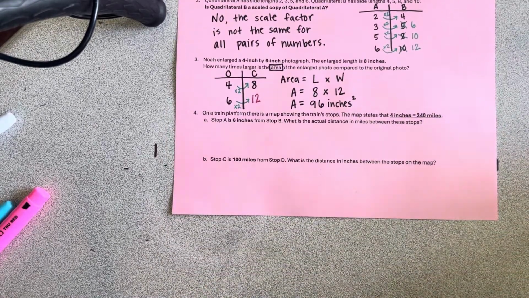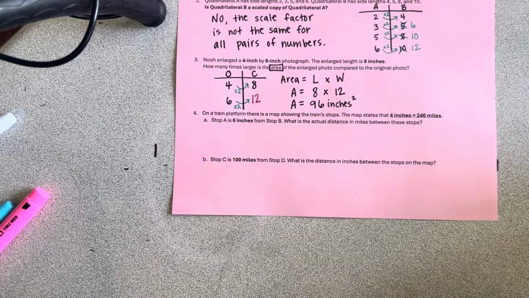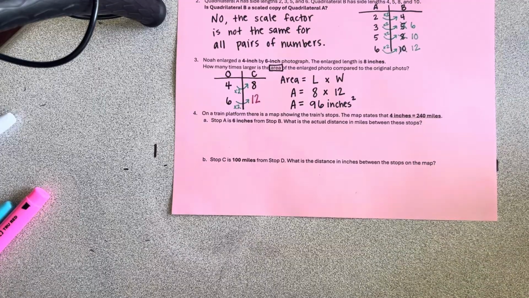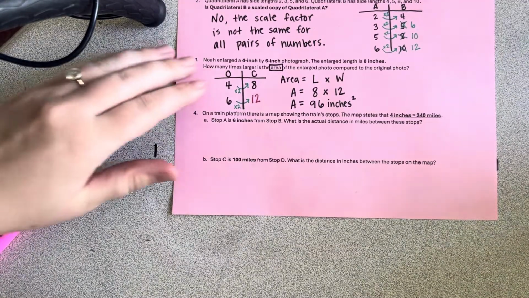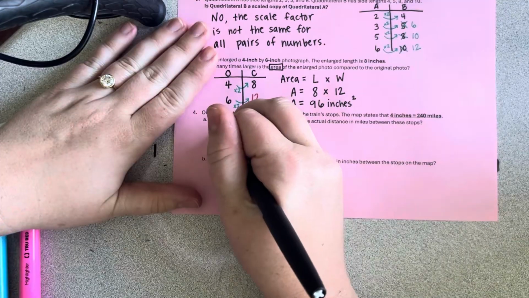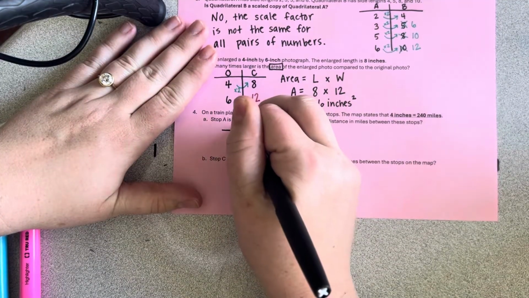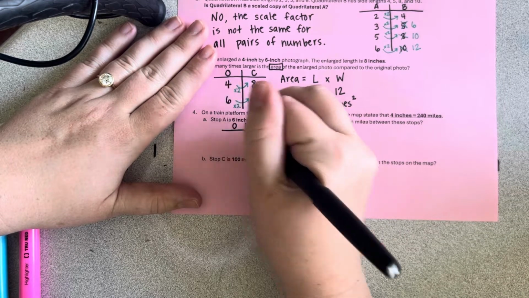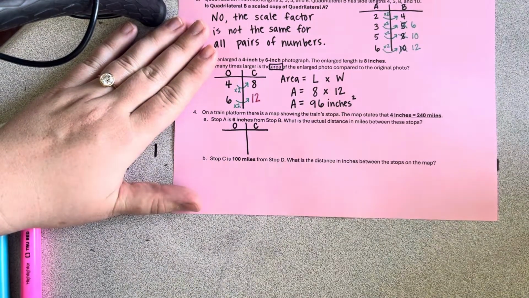Number 4, on a train platform, there is a map showing the train stops. The map states that 4 inches is equal to 240 miles. Stop A is 6 inches from stop B. What is the actual distance between these stops? So if 4 inches equals 240 miles, I am going to set up a table showing original, and our miles would be our copy.